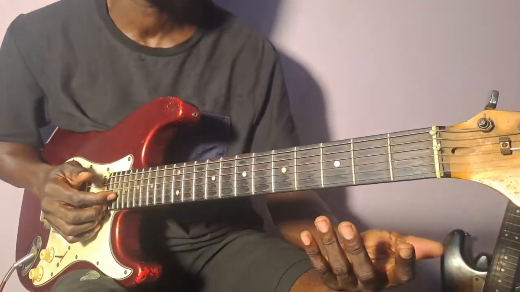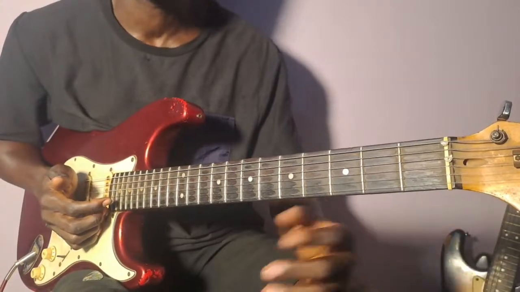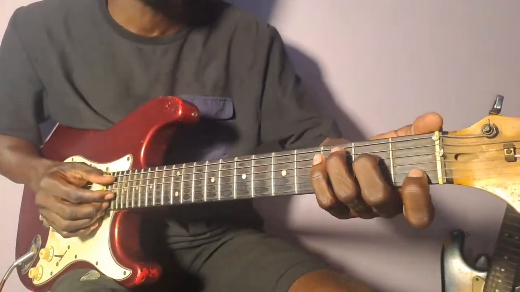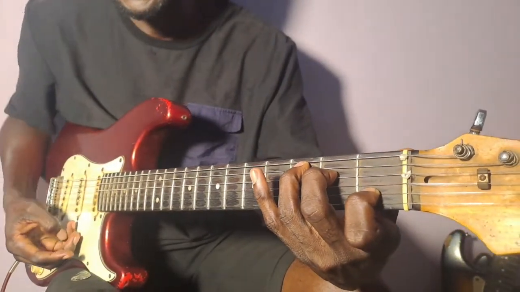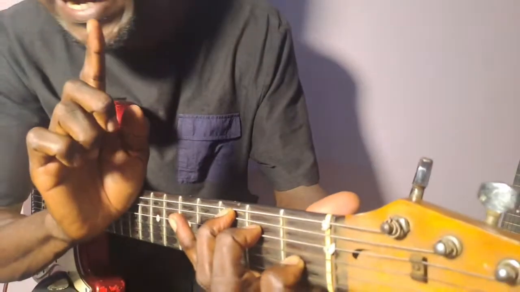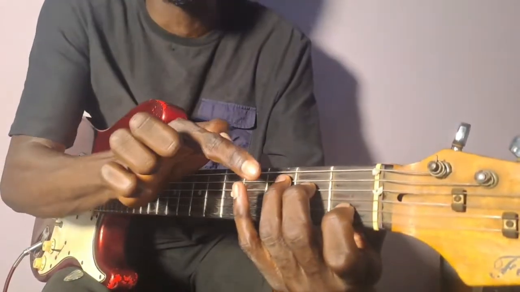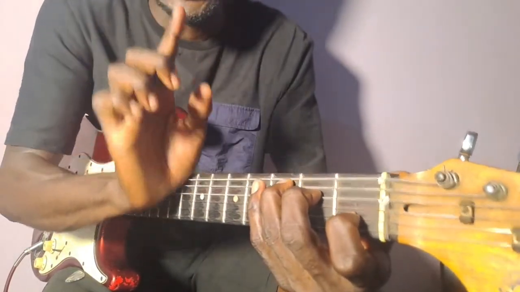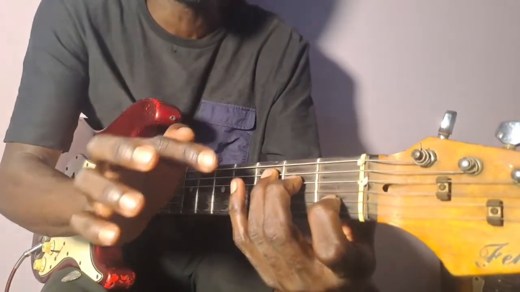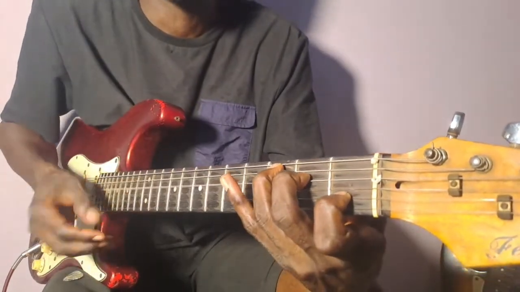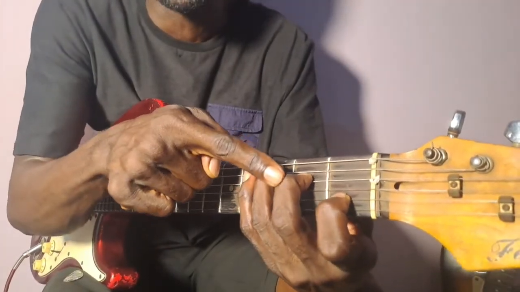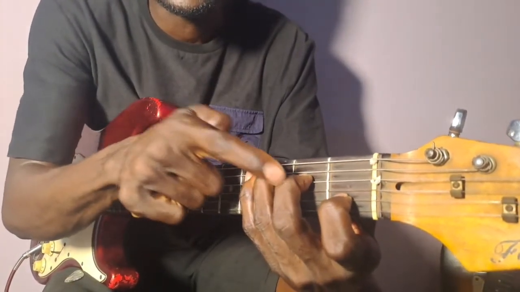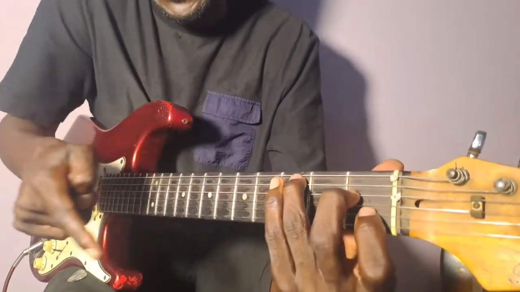So when we say C minor, or you hear anything minor, it means this is C. Minor affects only the Mi, or the third note, in every chord. So when we say C minor, this is the C major chord. When we say C minor, it means the third note, Mi, will be flatted.